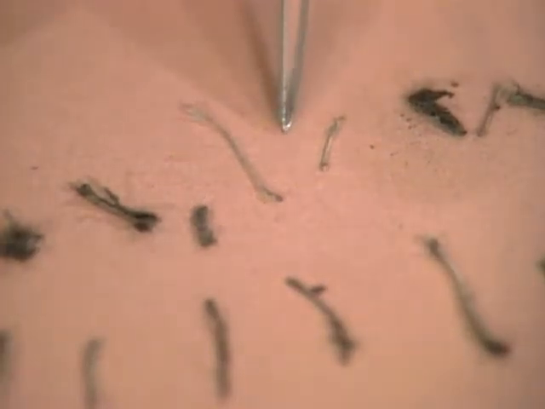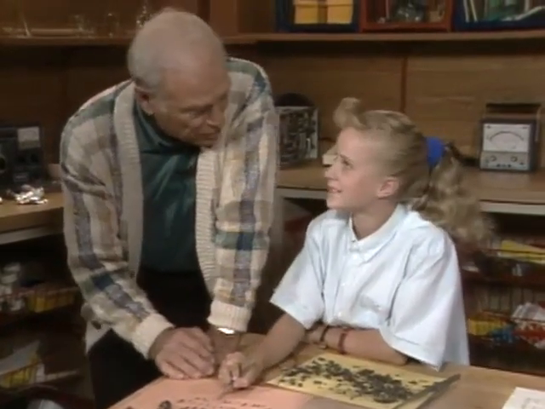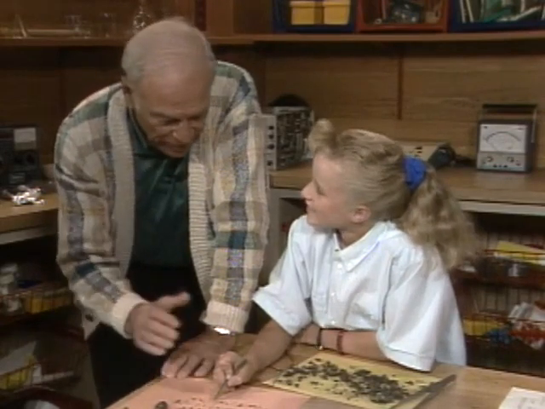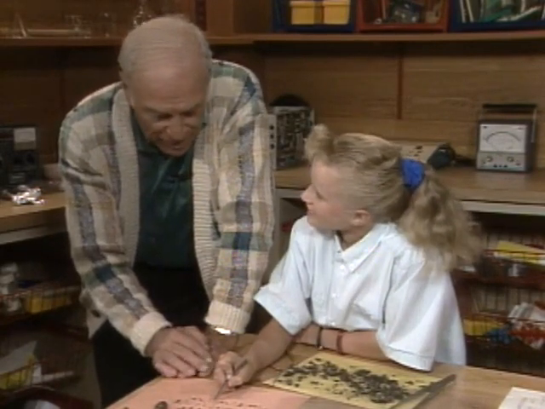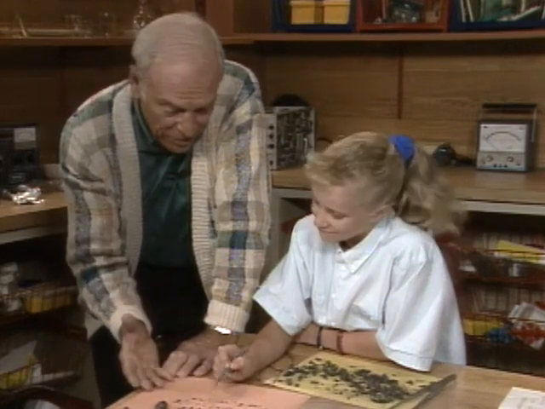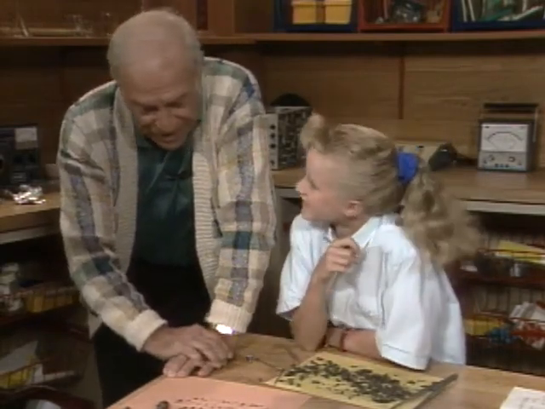Well, I told you, remember, you were going to be a field biologist, to learn something about an animal by examining what it leaves behind. You did a beautiful job. A bird and some other unknown animal. And it was sort of like a jigsaw puzzle, right? Yeah, only trying to put the bones together. Very good. Congratulations. Thanks.